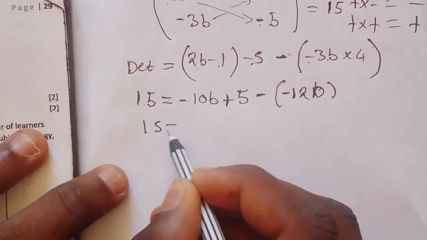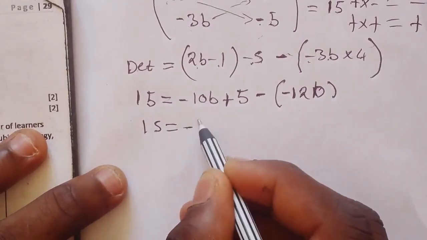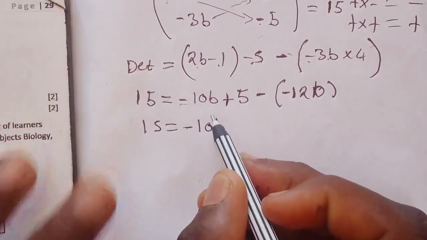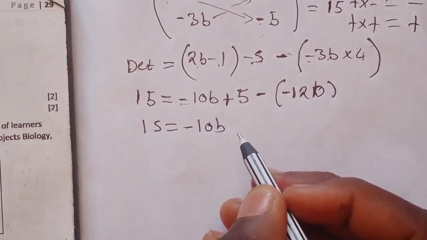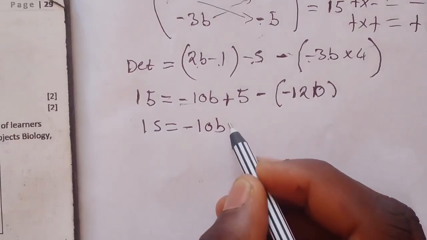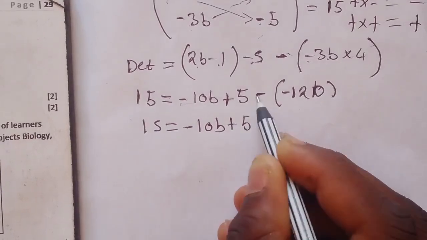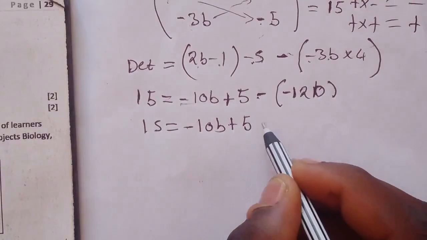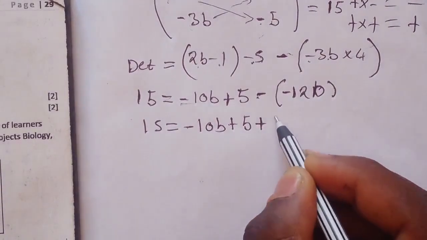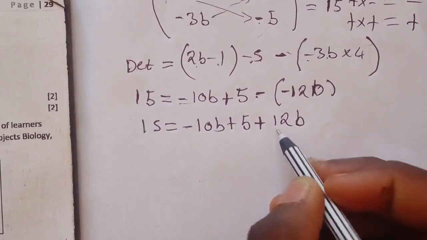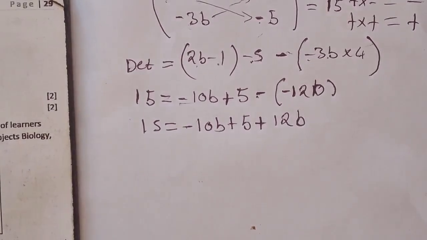So 15 is equal to negative 10b. So these are unlike terms. You can't add unless they were like terms. Plus 5. Negative multiplied by negative, it will give you positive, hence positive 12b. Then here you can now collect the like terms.